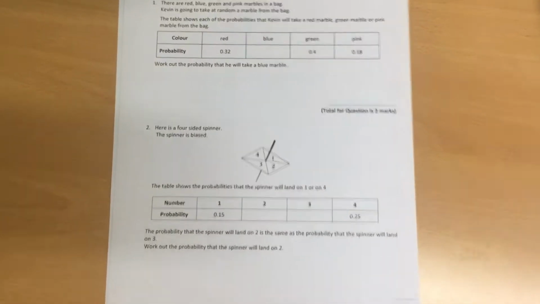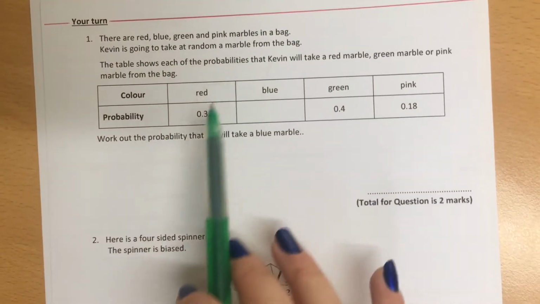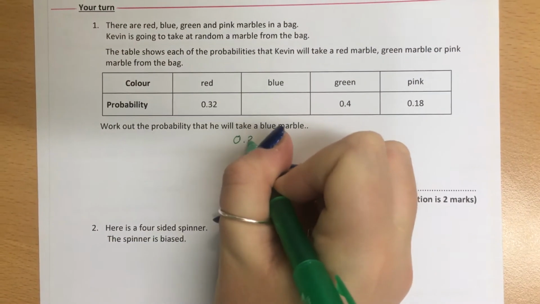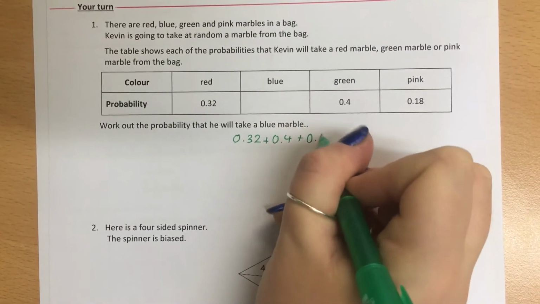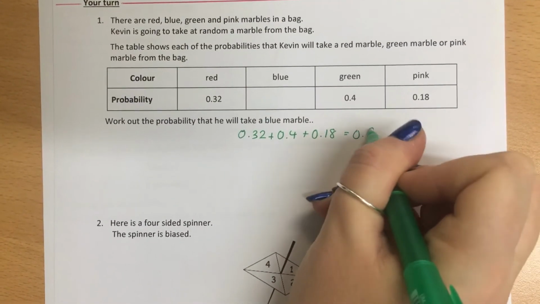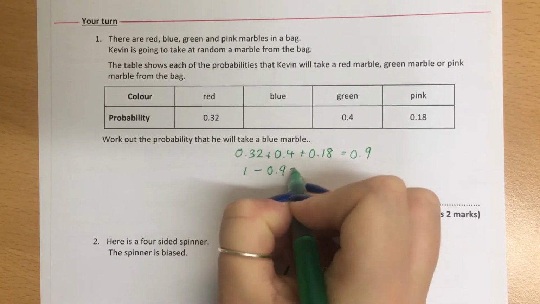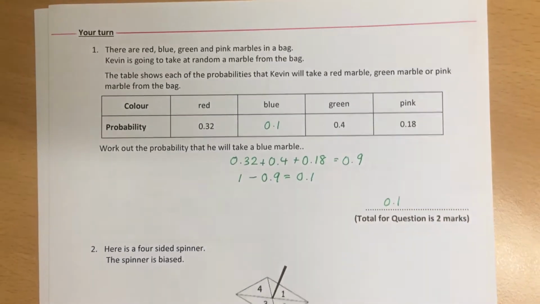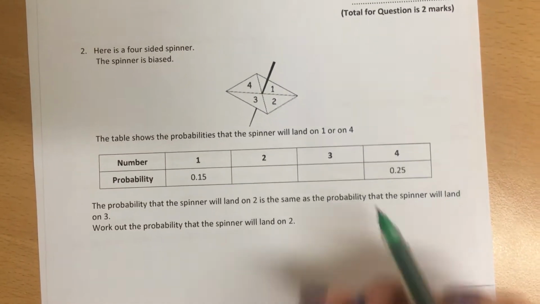Okay, so let's have a look at the first one together. So same thing, things in a bag. We need to add these up first. So 0.32, add 0.4, add 0.18, we get 0.9. So to work out what blue is, we have to do 1 minus 0.9, which is 0.1. And that's that.